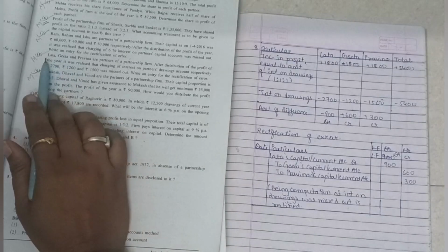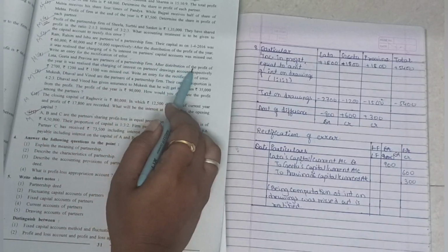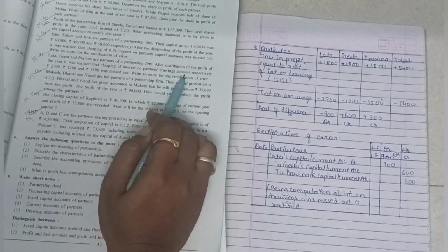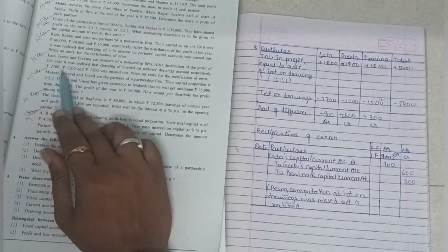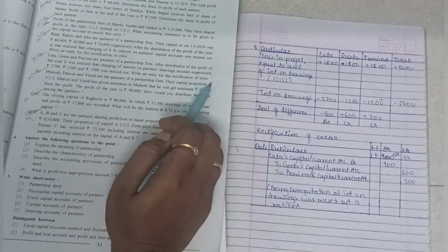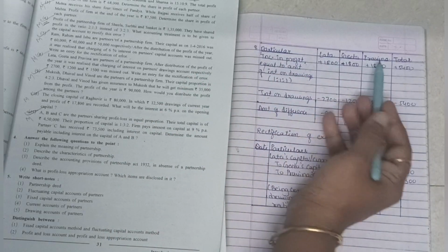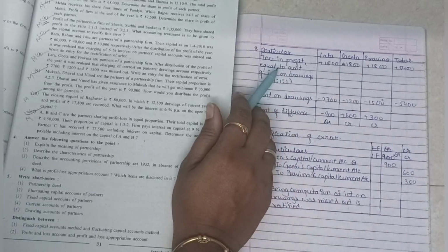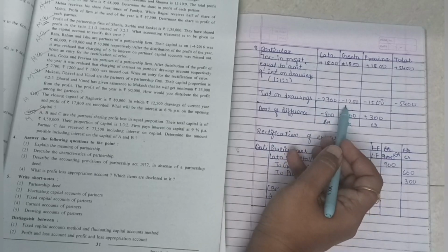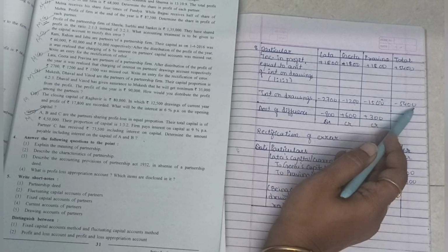Sum number 8. Lata, Geeta and Pravina are partners of the partnership firm. After distribution of profit of the year, it was realized that charging of interest on partners' drawing account, respectively 2700, 1200, 1500, was missed out. Write an entry for the rectification of error. Here, three partners are there: Lata, Geeta and Pravina. Okay, here they have missed out to calculate interest on drawing. So interest on drawing is minus 2700, minus 1200 and minus 1500. So total is minus 5400.